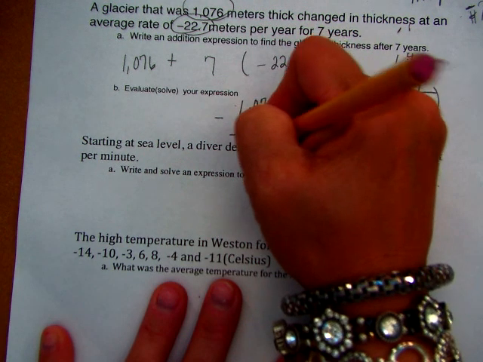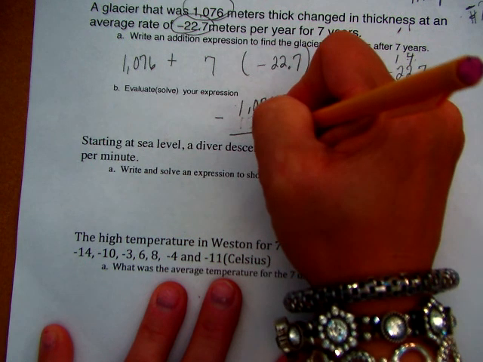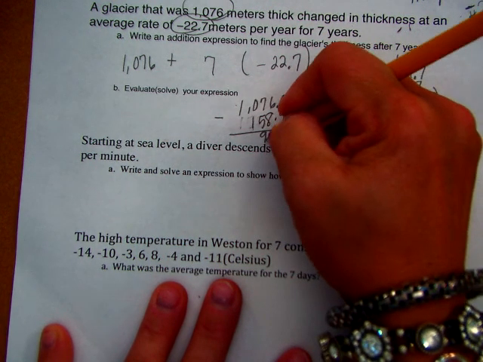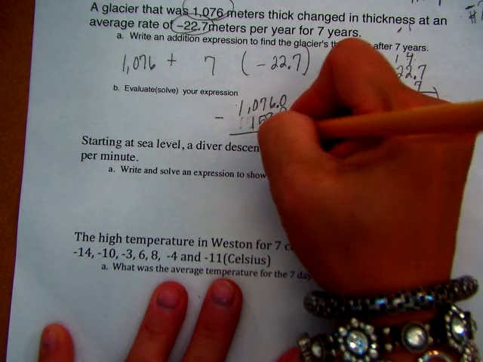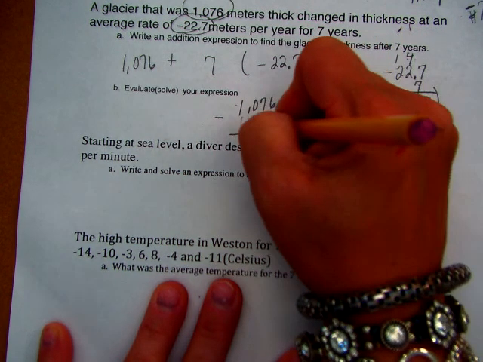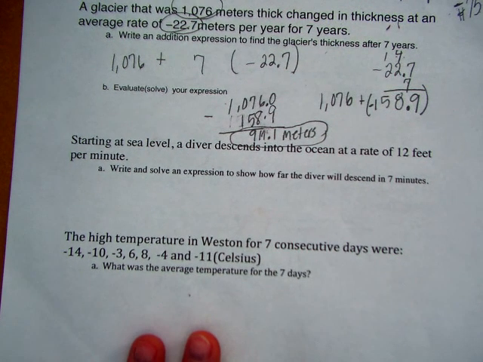Okay, so your final answer ends up being 917.1 meters. Make sure you have all that and you circle it. 917.1 meters.